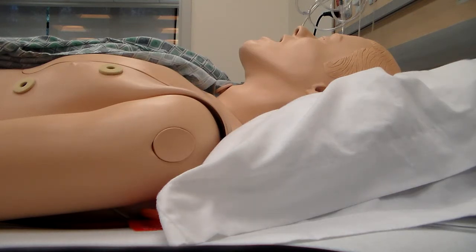So then the next thing we're going to do is palpate the peripheral pulses on both sides of the client's body. So what are the peripheral pulses? Well, they are the carotid, the brachial, the radial, the abdominal aorta, the femoral, the popliteal, posterior tibial artery, and the dorsalis pedis. Okay, so palpate the peripheral pulses. What does that mean? That's right, it means to feel, to touch the peripheral pulses.